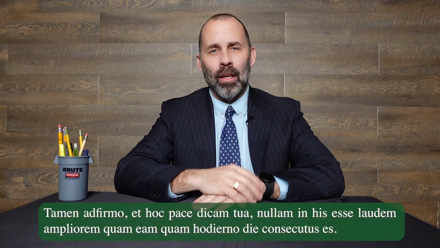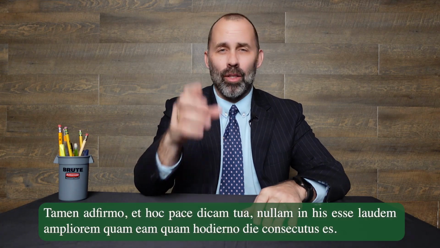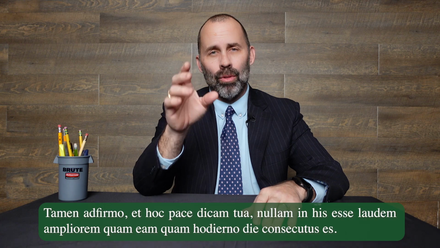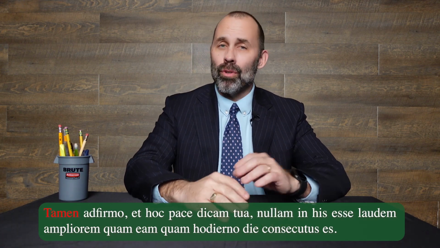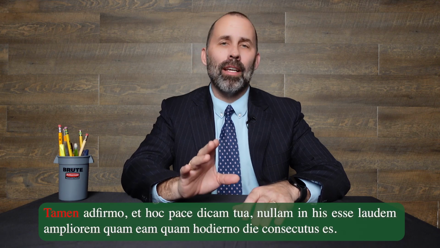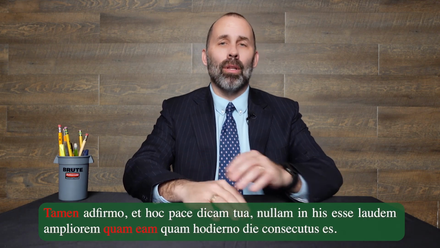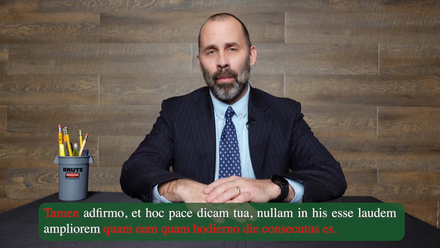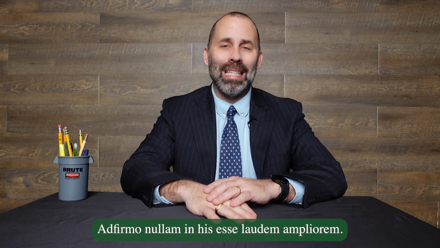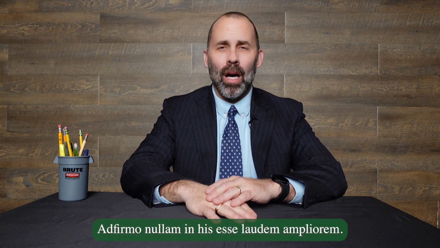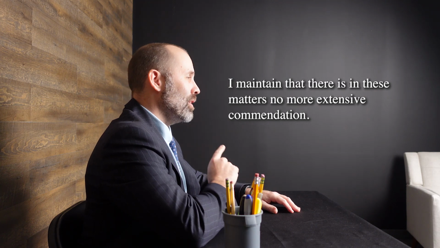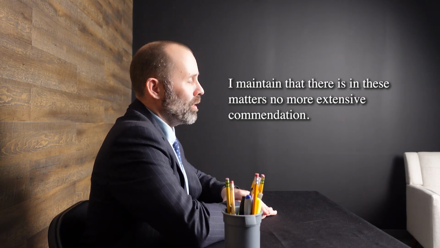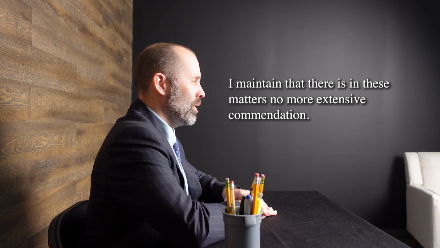es. Now first we want to simplify this sentence, boil it down so to speak, and reduce it to the most basic elements. So if we take out tamen, the adversative conjunction, we drop the second half of the comparative and its relative clause, this is what we get. Affirmo nullam in his esse laudem ampliorem. Translation: I maintain that there is in these matters no more extensive commendation.